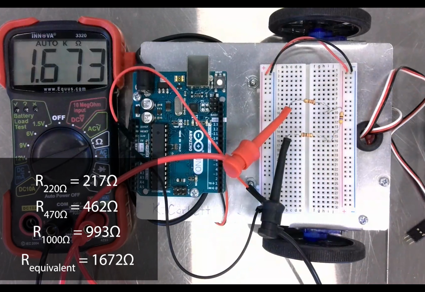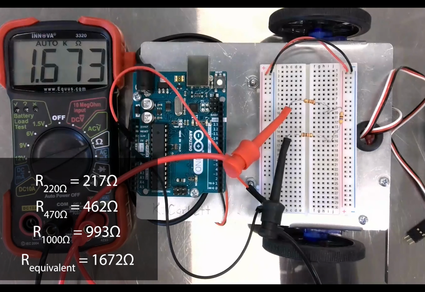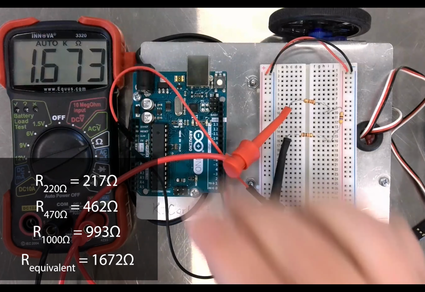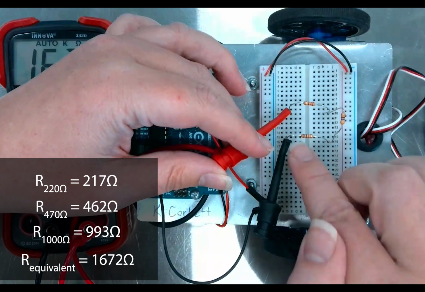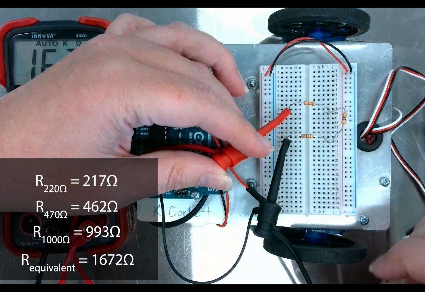Looking at the math, you should see that adding the three individual resistors together, when I add 217 plus 462 plus 993 ohms together, I get 1,672 ohms, which is what I measured when I put my multimeter across all three of these resistor values.